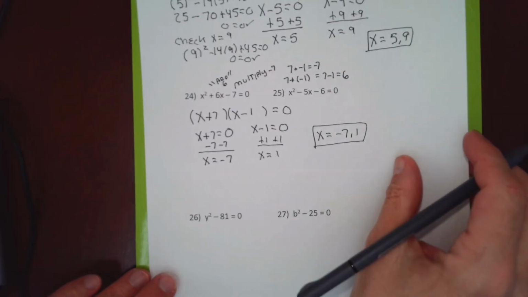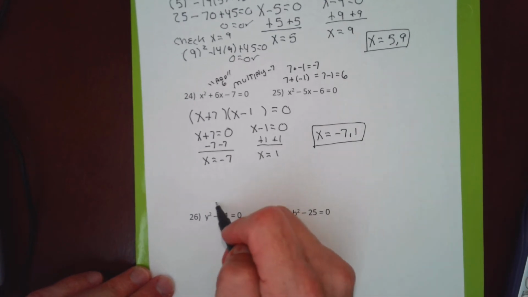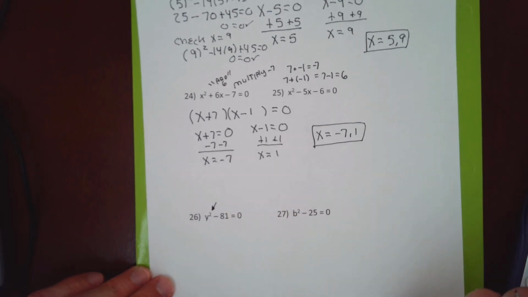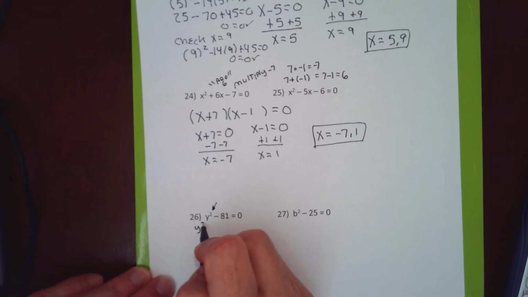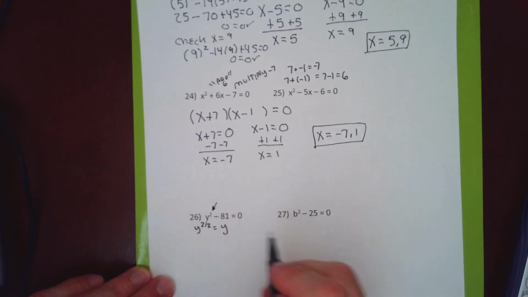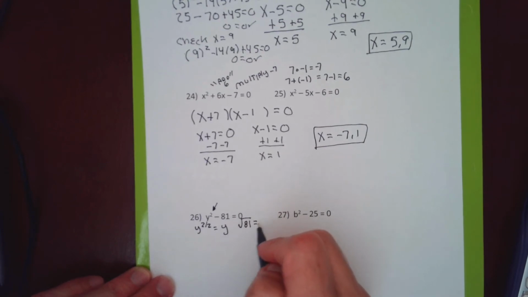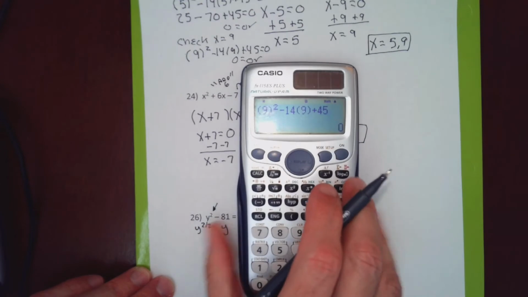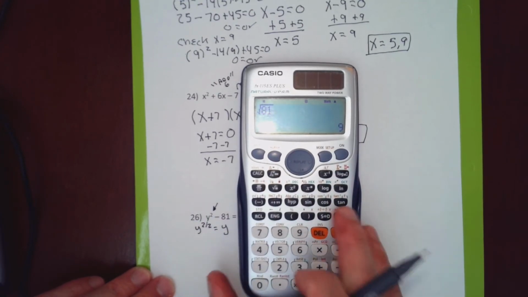26 and 28, I've got to factor the left side. It's a binomial. Binomials are either squares or cubes. This is definitely a square. To figure out what goes in the two identical parentheses, except one has a plus, the other has a minus sign, I'm going to divide the exponent of y by 2 and get y to the first. I'm going to square root 81 and get 9 on my calculator.